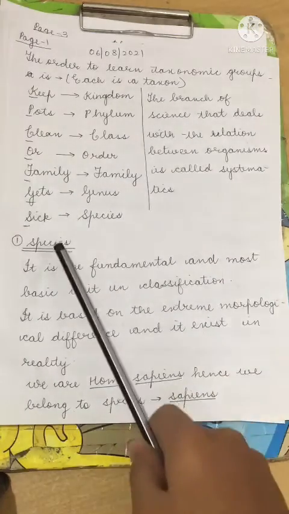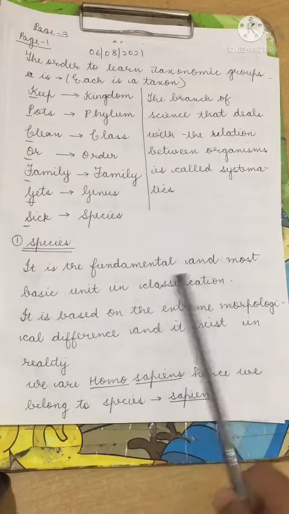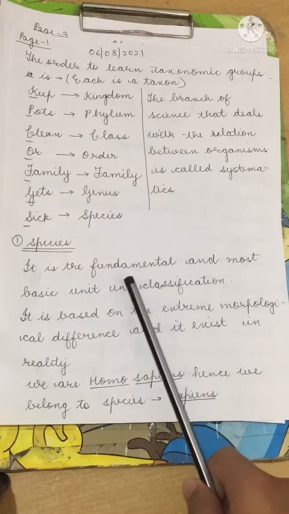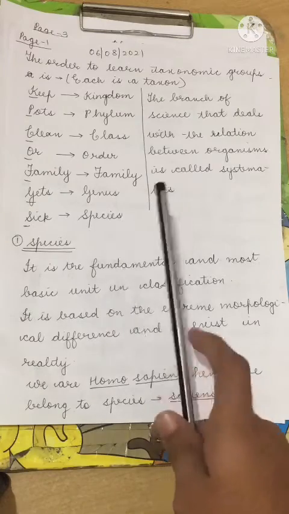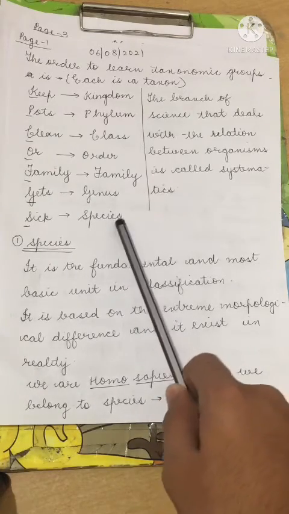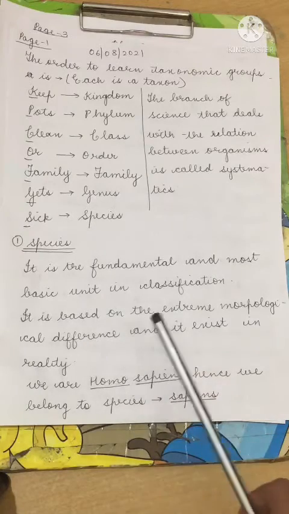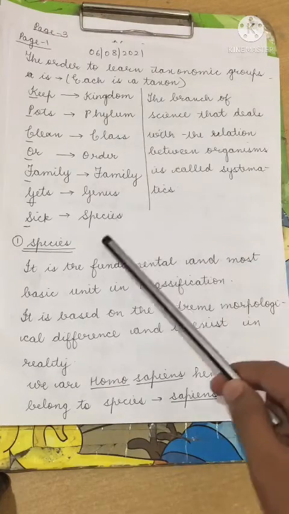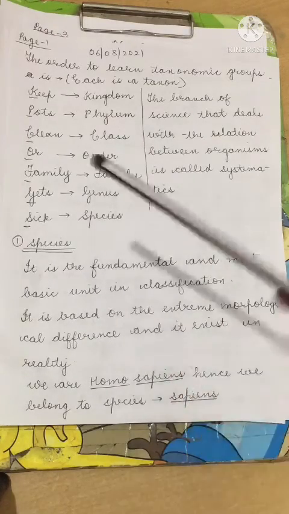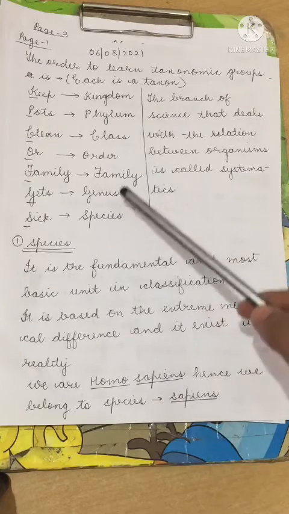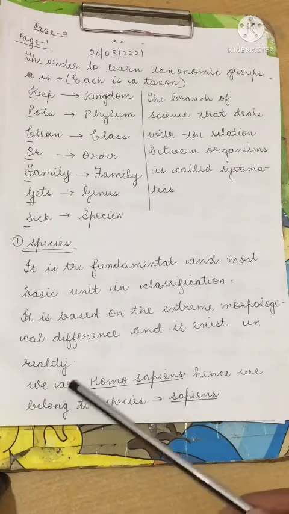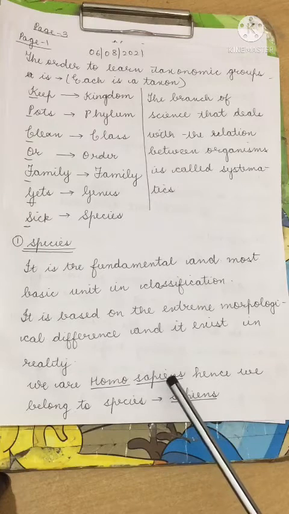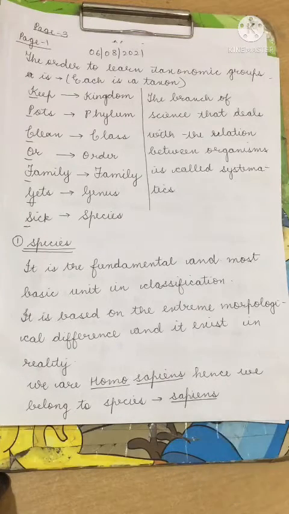First, let us start discussing species. It is the fundamental and the most basic unit in classification. It means the first preliminary type of classification is done in species, and this is the most detailed classification. It is based on extreme morphological difference and it exists in reality. Out of all these, only species exists in reality. We see various species around us, but the rest are just imaginary. We are Homo sapiens. Here the first word Homo is genus and Sapiens is species. So we belong to species sapiens.